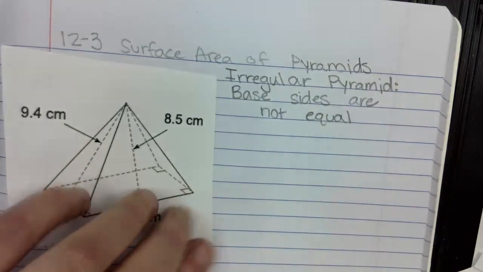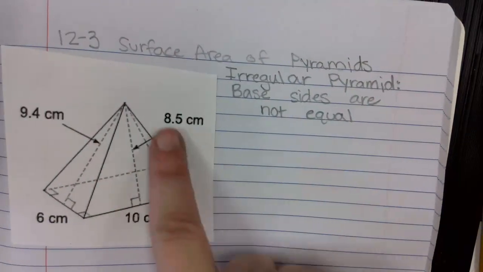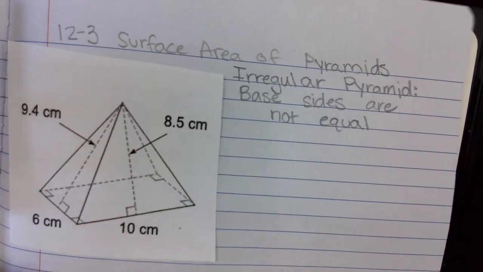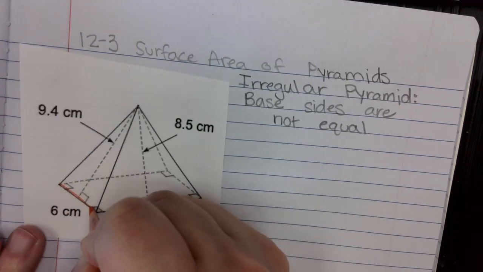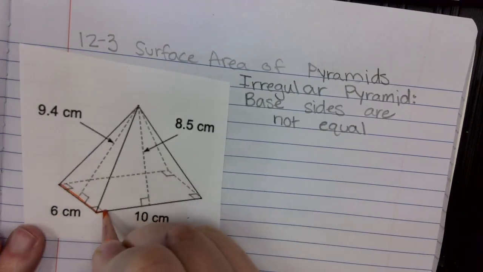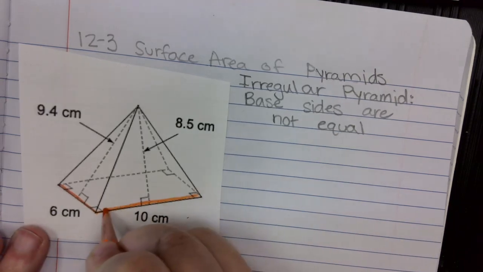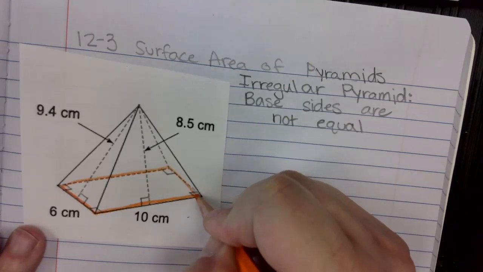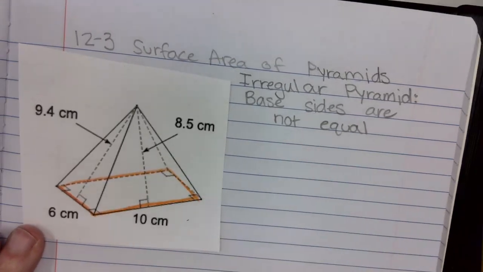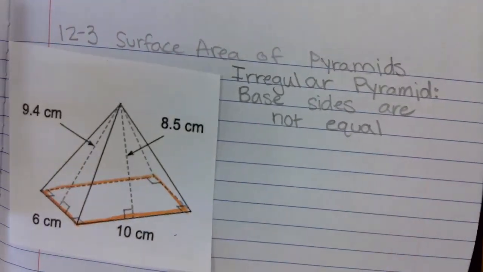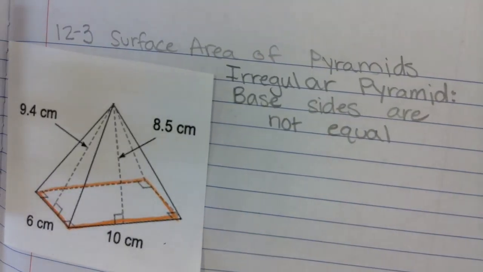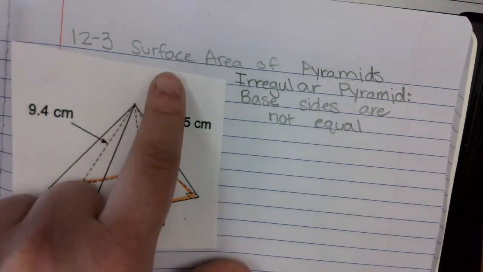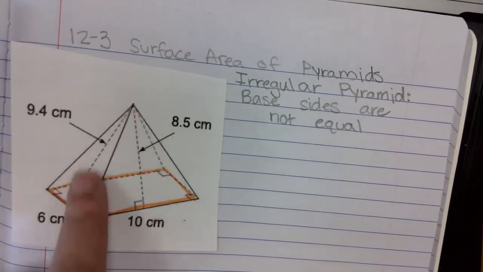or not the same. So when we look at this first pyramid, what shape is our base? Good, it's a rectangle. So when we look at this rectangle, are all the sides of the rectangle equal? No, so is this regular or irregular? Irregular. So when it's irregular, it's kind of a lot of work because we have to break apart this shape in our brains and kind of unfold it. So we're going to start by thinking how this base, we're going to find the surface area, and we're going to find the areas of each of these shapes we see represented.